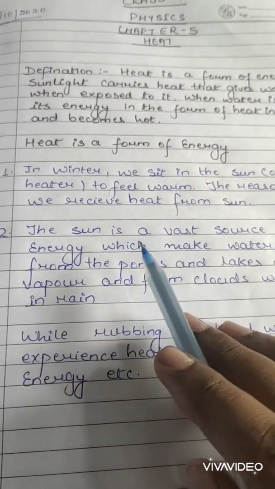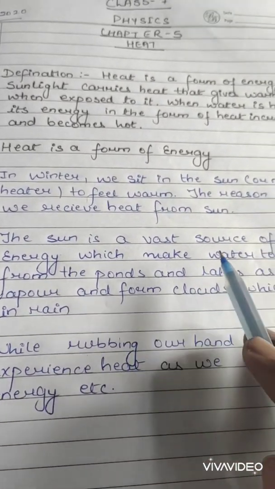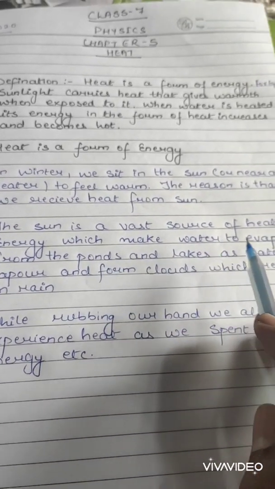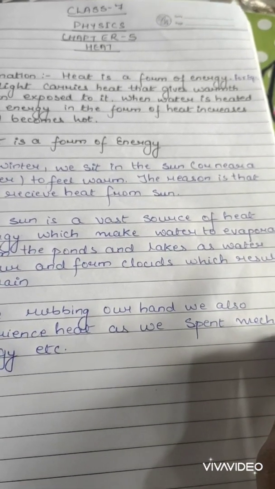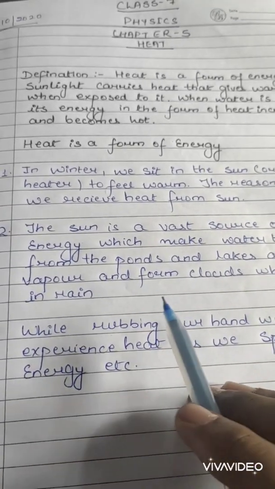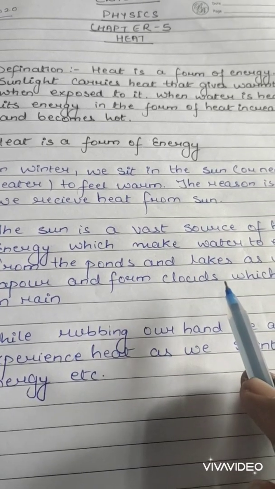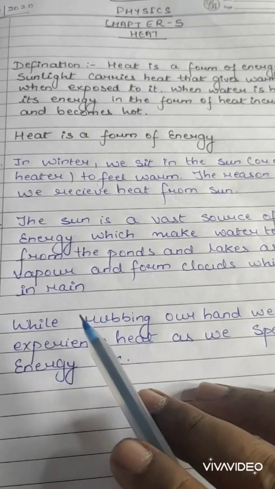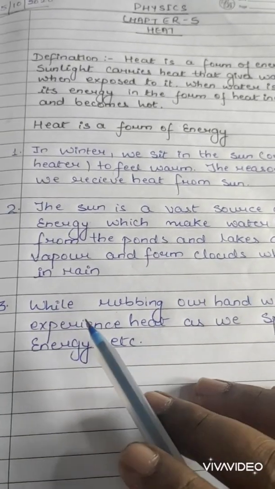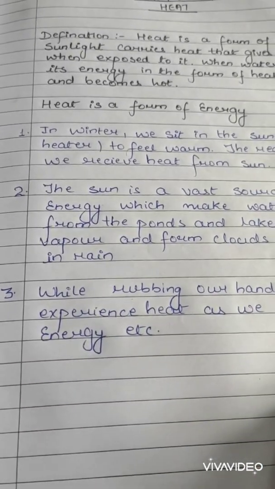Second point, the sun is a vast source of heat energy, which evaporates the water from ponds and lakes as water vapor and forms clouds, which result in rain.